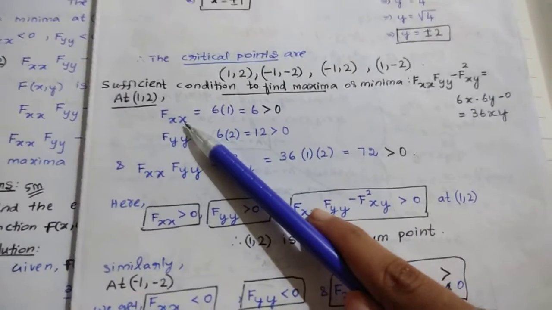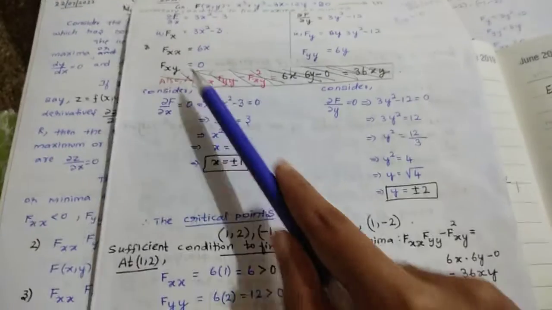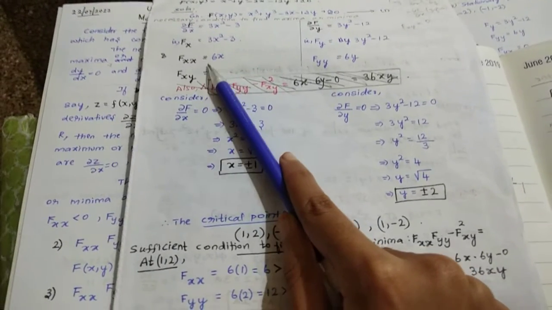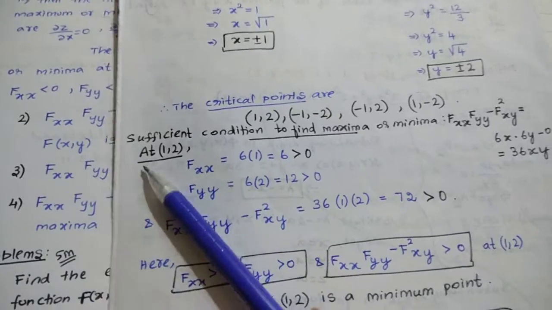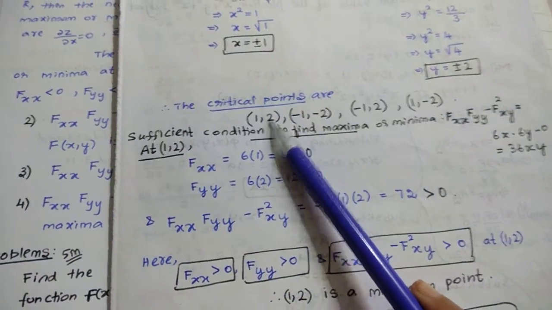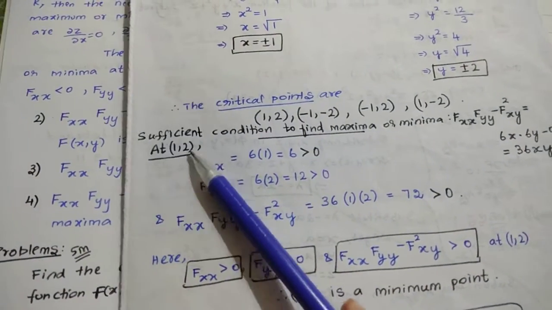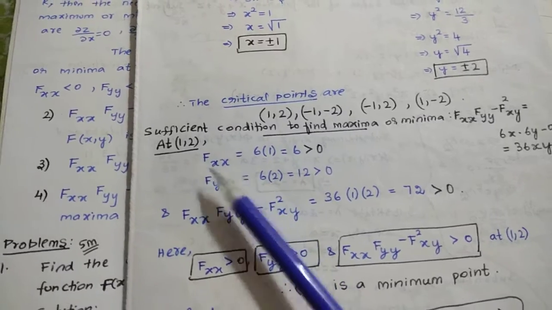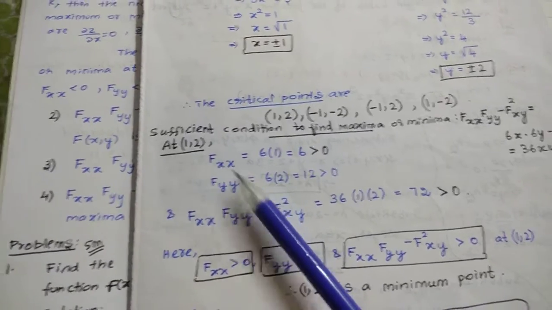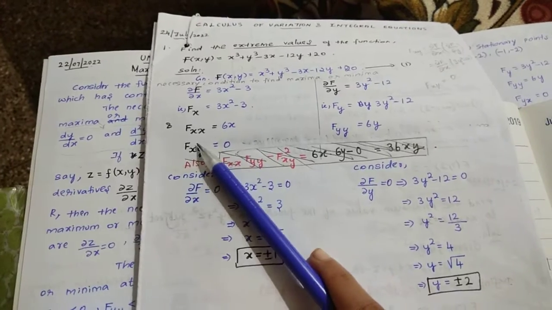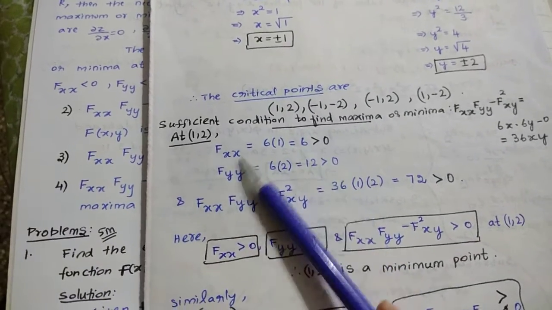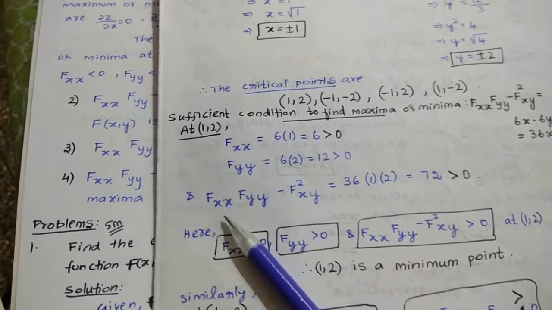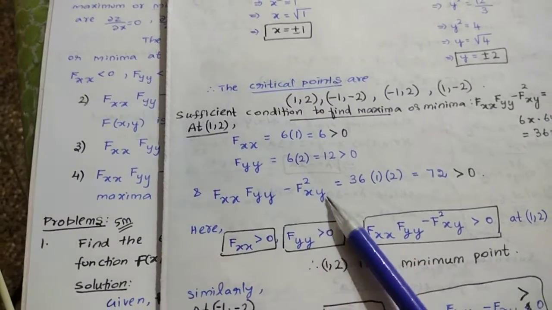Find the value of fxx. Here you have fxx is equal to 6x. In the place of x, you substitute the value. Here listen, first you have to consider this point, (1, 2). Using this point, you are finding fxx. In the place of x, you substitute the value of this x. This is x, this is y, right? So just substitute the values. Find fxx, fyy, and fxx fyy minus f square xy values.